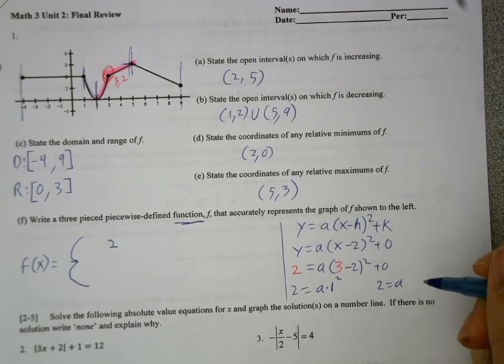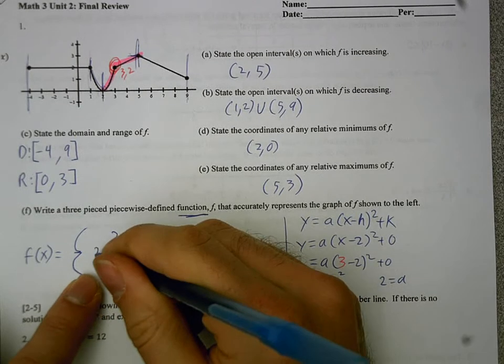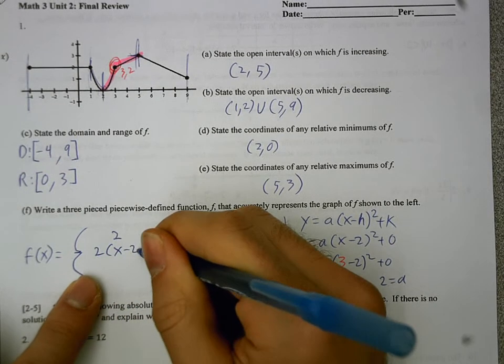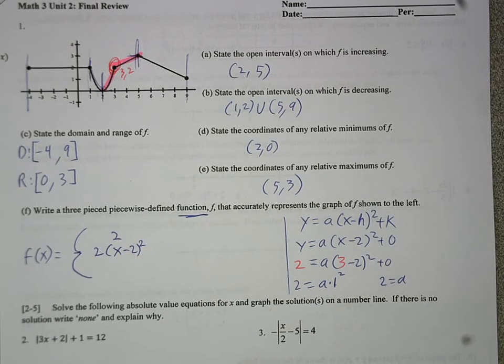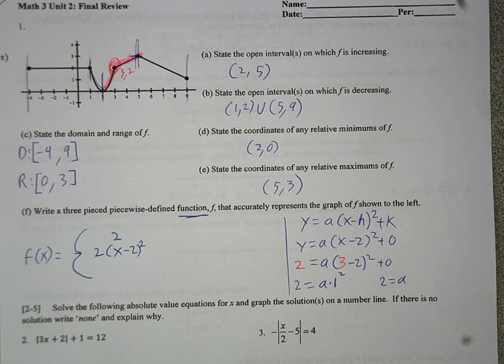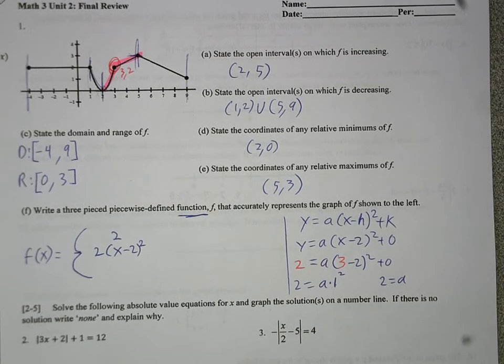So 2 equals a. So my actual equation then is 2 for a, times (x minus 2) squared, and I could put a plus 0, but why? I don't really need it. Plus 0 is not going to do anything for me. If you put it, it's not wrong, but you probably won't see it on the test. And the third piece, I'm going to get to that, yes. Second period, I did it like I'm doing it here. Third period, I did that part first, then came back. You can do it in whatever order you want, but yes, we're going to get to that.